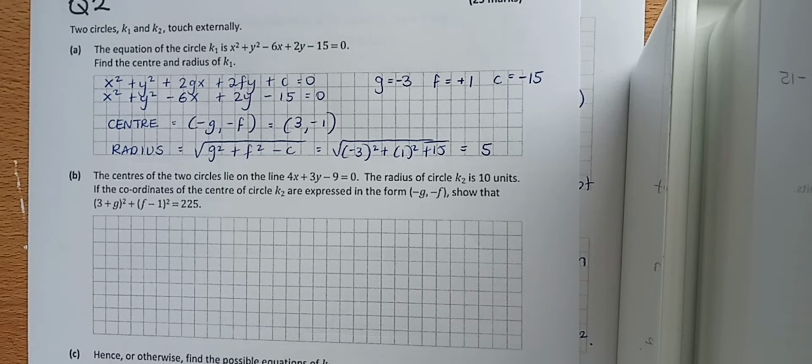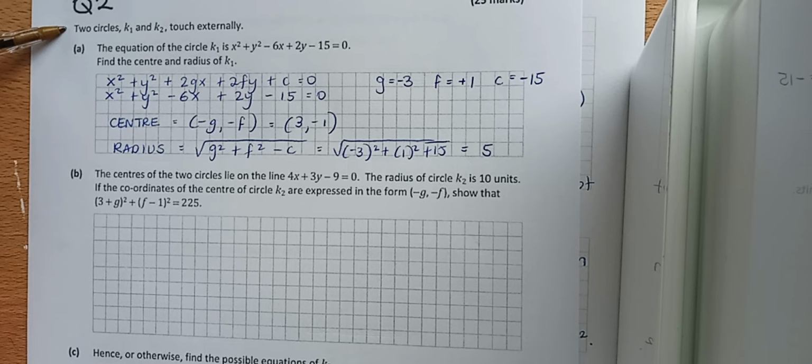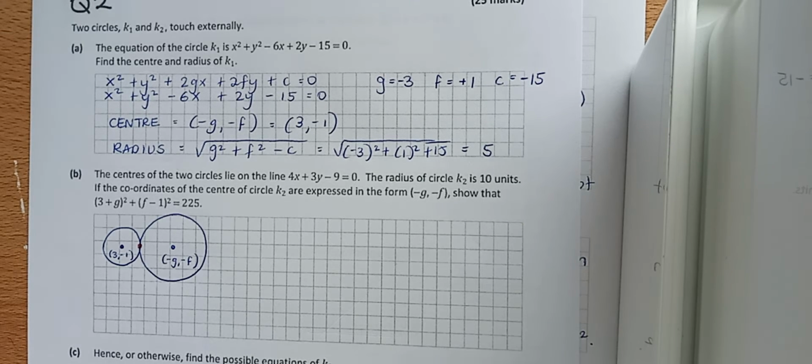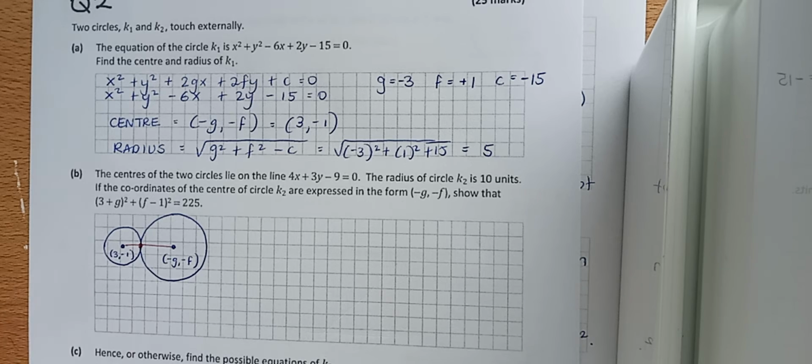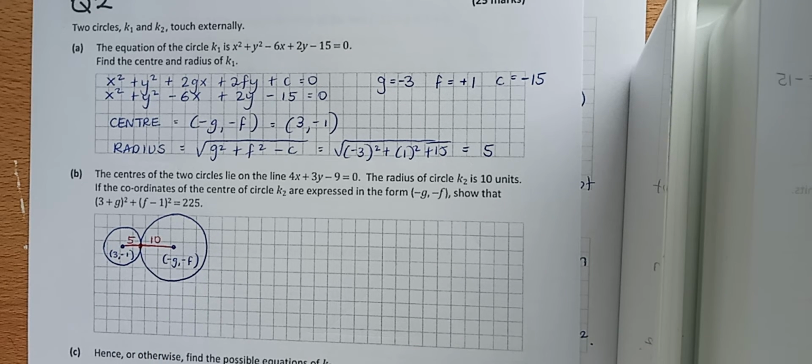I'm going to draw a quick sketch of what's going on. Note that they told me back at the beginning of the question that the two circles touch externally. So I've got my two circles, their centres marked in, but I also know about their radii. First of all, I know that if the two circles touch externally, the radii and the point of contact are collinear. So this is a straight line here. And since I know the value of each of the radii, I know that the total distance between those centre points is 15. So I'm actually just going to use the distance formula to establish the statement here.